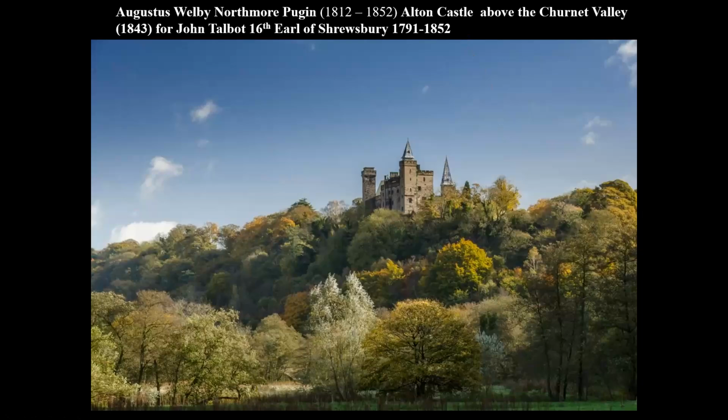Now, I'm sure you've all heard of Alton Towers, but this is Alton Castle above the Churnet Valley, 1843 in date. Please don't go to visit, because I'm afraid it is very private. It is still part and parcel of a summer school run by Catholic schools. So here it is overlooking the valley, and it's built on a genuine castle, which was in ruins, but it has now become very fancifully reconstructed.